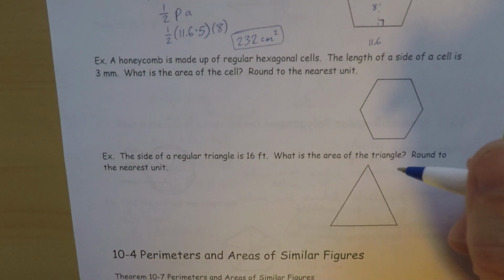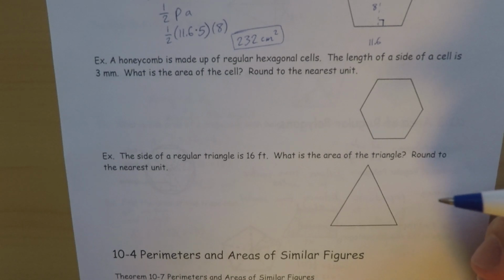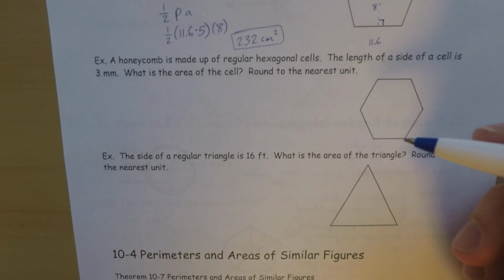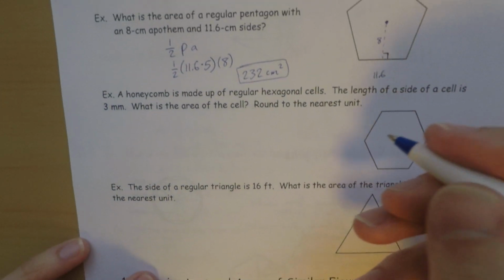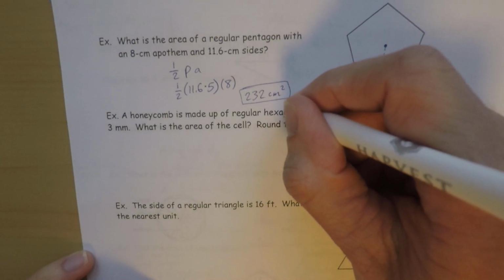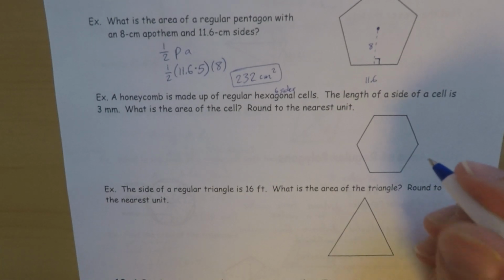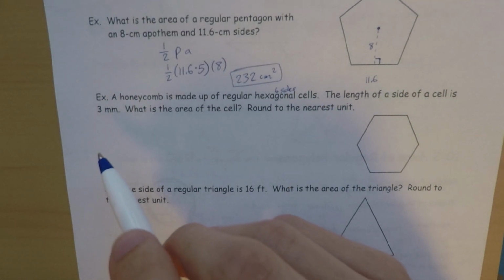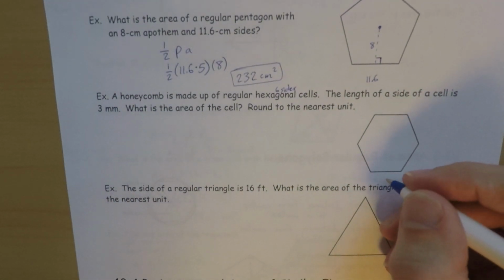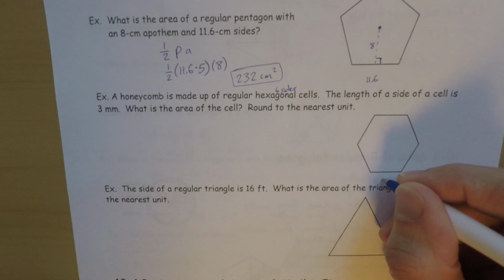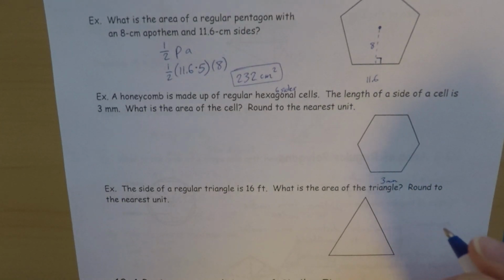Heading down to our next example, a honeycomb is made up of regular hexagonal cells. Hexagon, 6 sides. The length of a side of a cell is 3 millimeters. So we can go ahead and label one of these sides 3. What is the area of the cell? Round to the nearest unit.